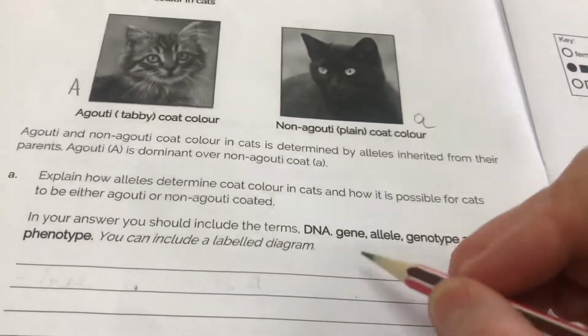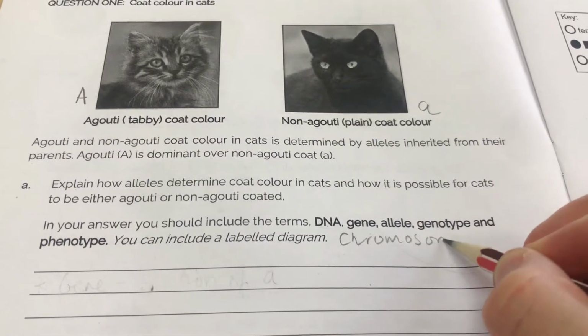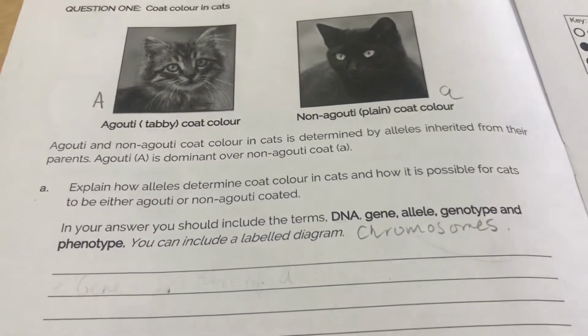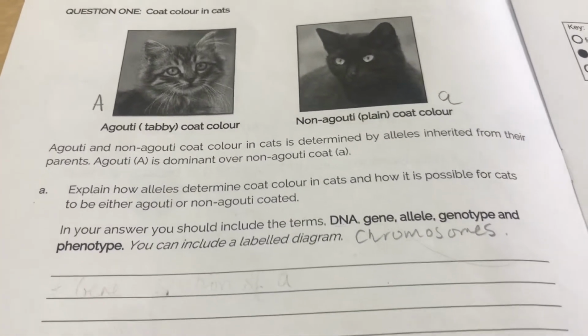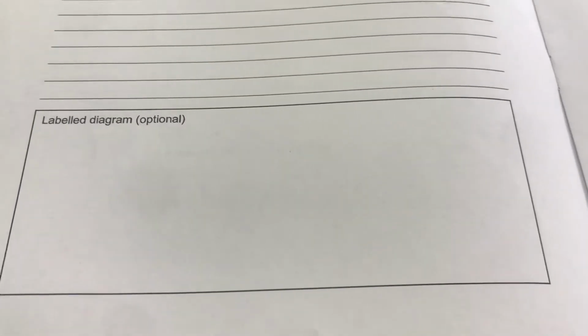And this question often has chromosomes in it as well. So we're just going to add chromosomes in because it's going to help our ability to explain these terms. It does allow you to draw a diagram, and it says that's optional. My advice is if it's space for a diagram, then do a diagram. Diagrams always help you to organise your ideas and to get them across more clearly without waffling.